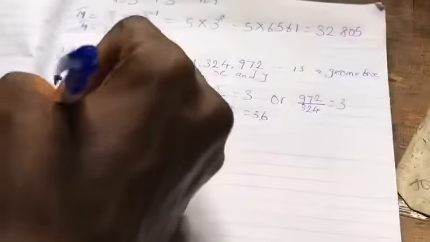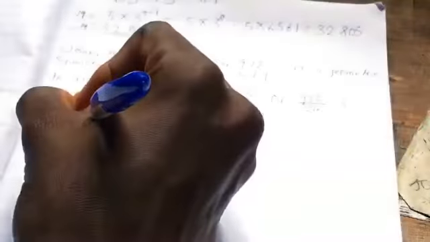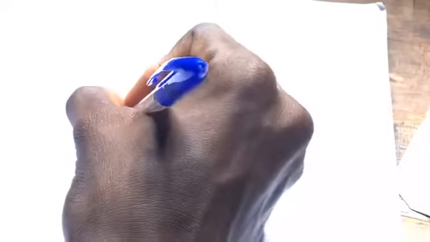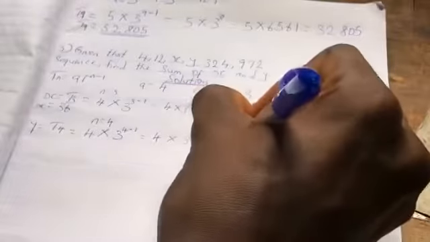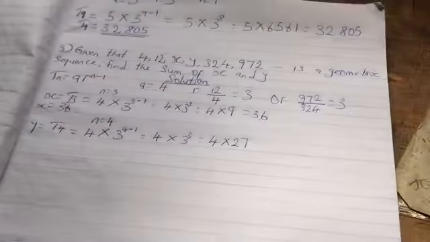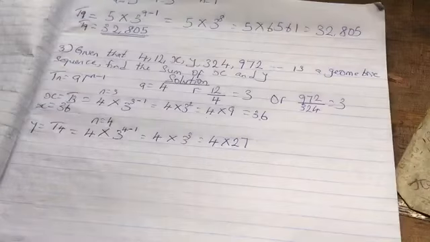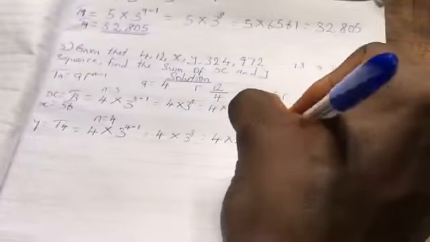Our y is equal to T4. Therefore, our n here will be 4. This is equal to a, which is 4, times r, which is 3, raised to power 4 minus 1, equals 4 times 3 raised to power 3. 4 times 27, which is equal to 108.